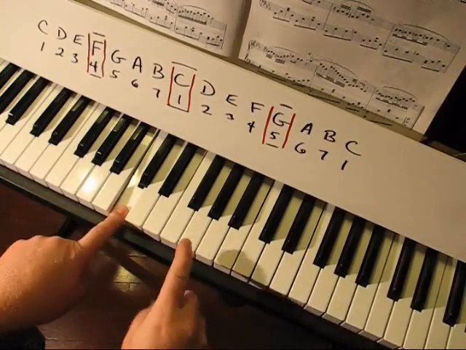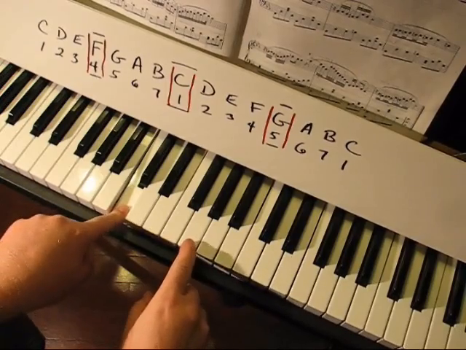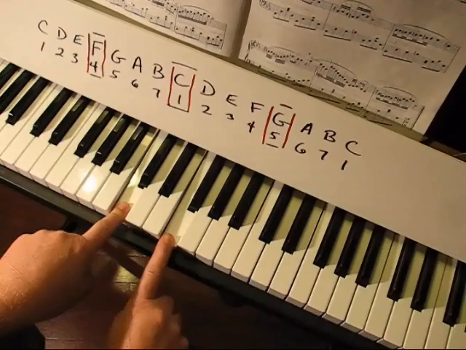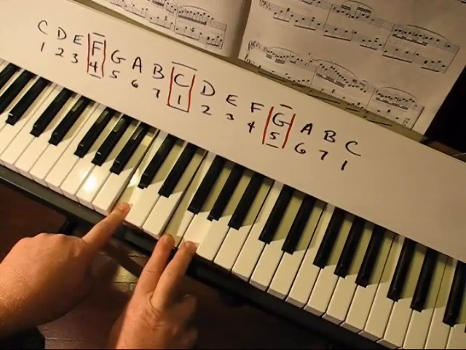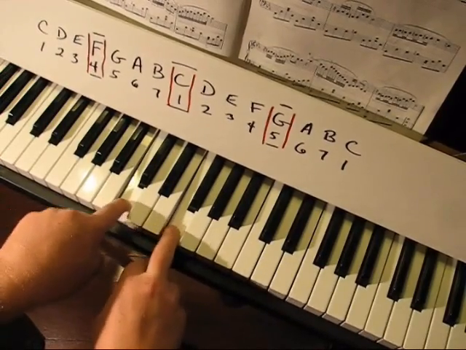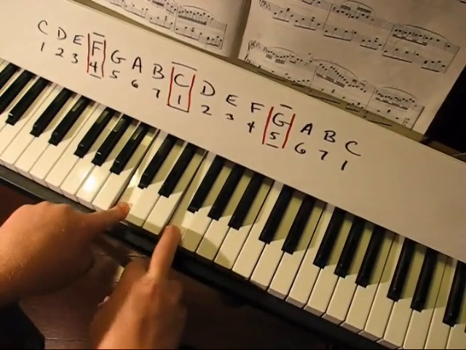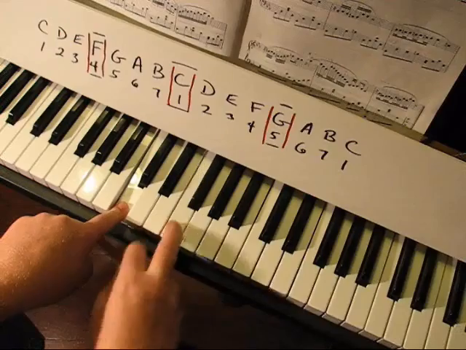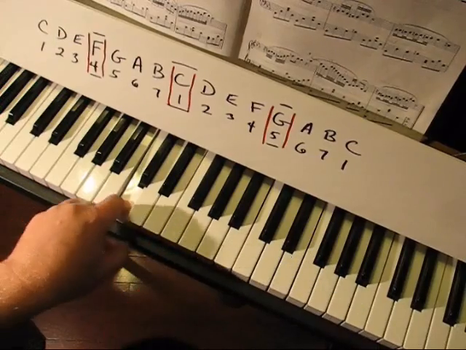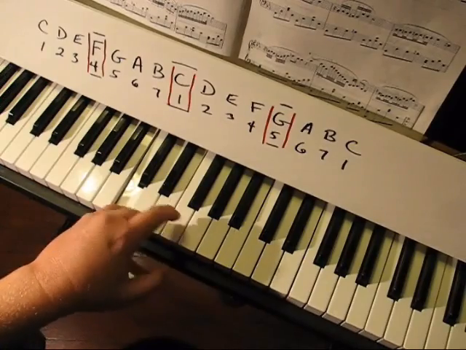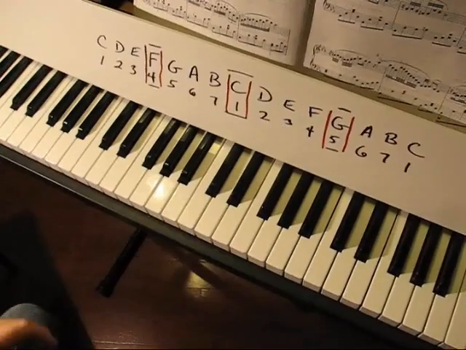So in the major or the minor scale, the most important notes are the root, the fourth, and the fifth. Now this is the heart of both the C major and the C minor scales. To determine whether you are playing C major or C minor, that is determined by the third.